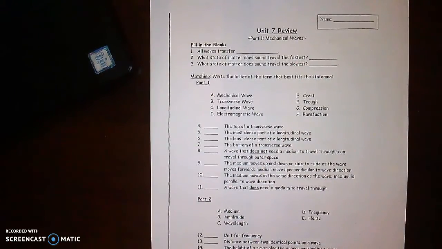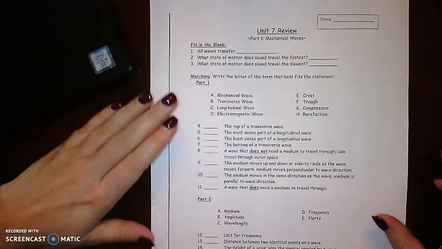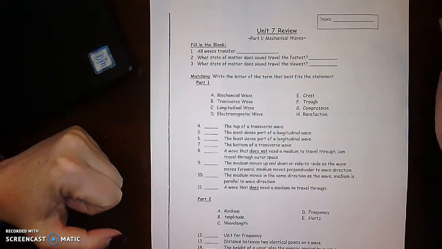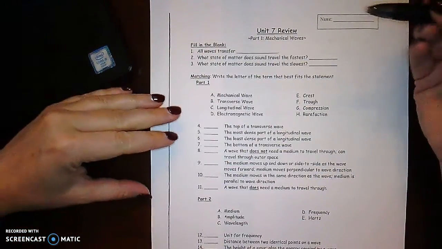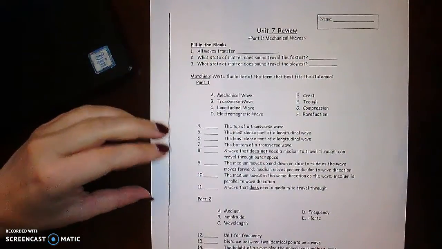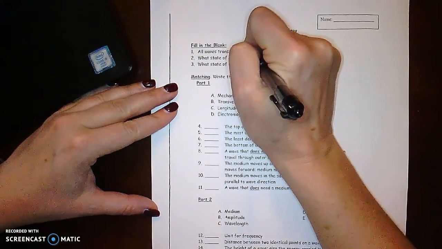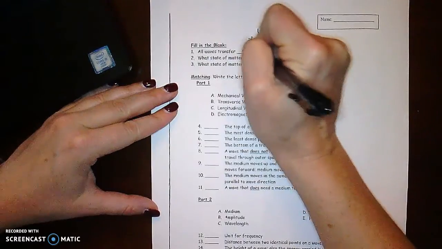All right, so we have reached the end of Unit 7, and I'm going to work through this Unit 7 review sheet for you to help get everybody ready for their upcoming test. So the first question says, what do all waves transfer? And that's a big idea in this unit and next. And all waves transfer energy.